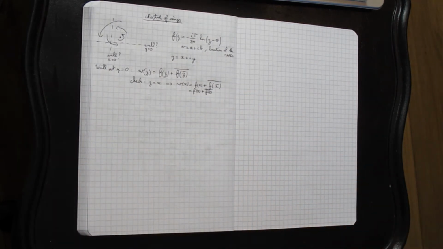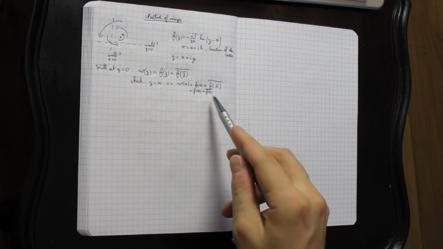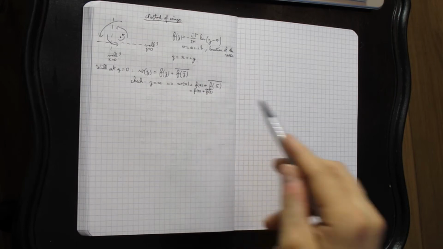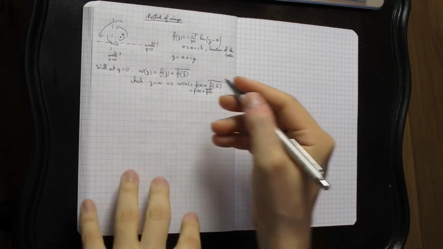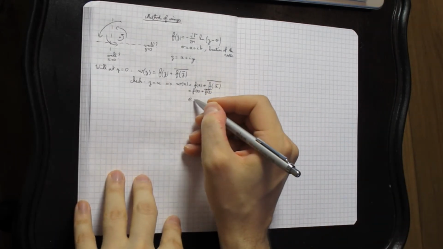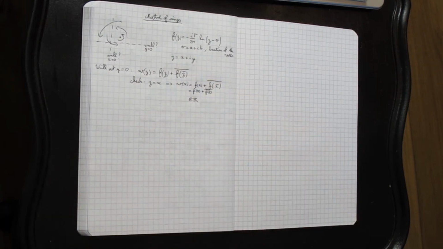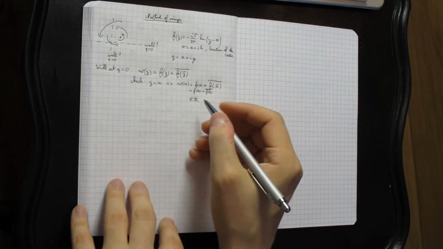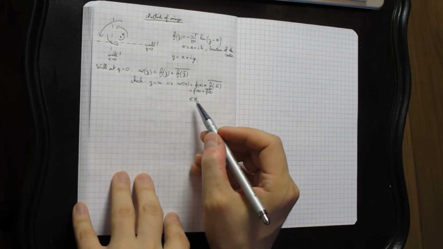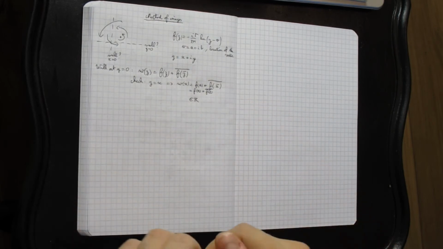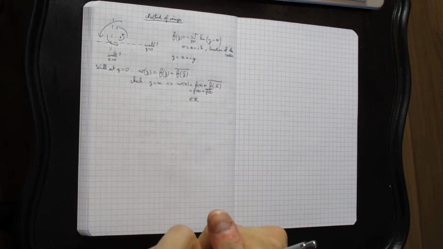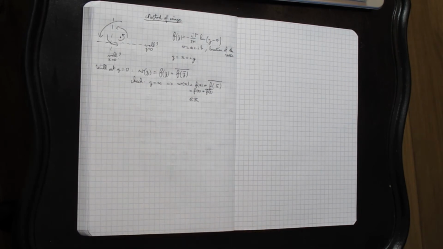So what I have here is a complex number plus the complex conjugation of this complex number, which ultimately is a real number. So w of x is real. And what that means is that the complex potential is equal to the velocity potential plus i times the stream function.